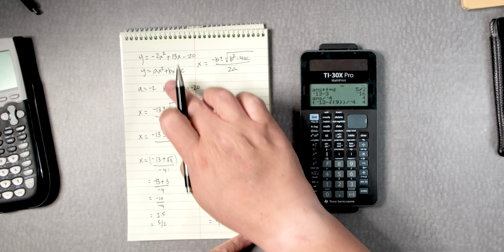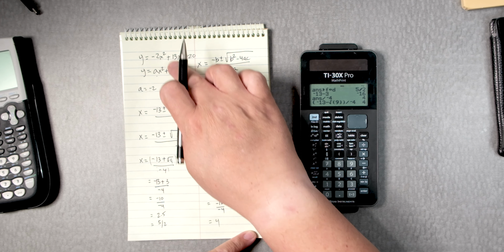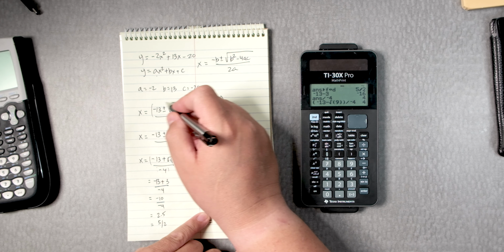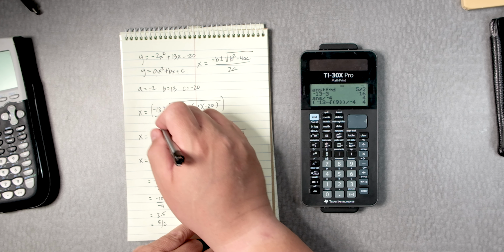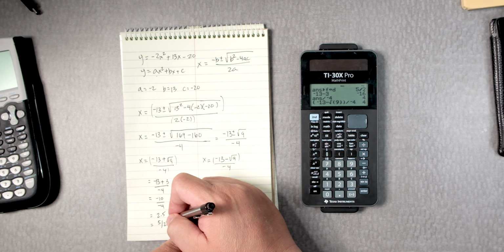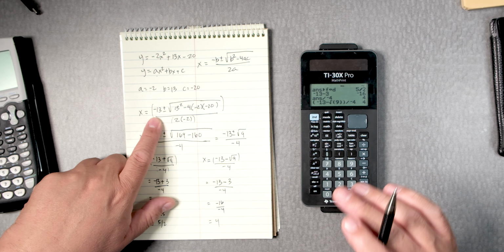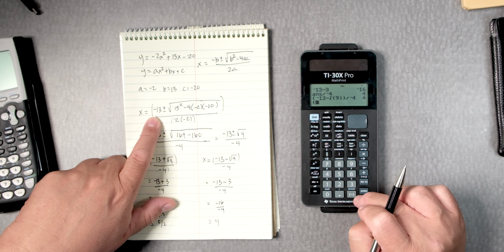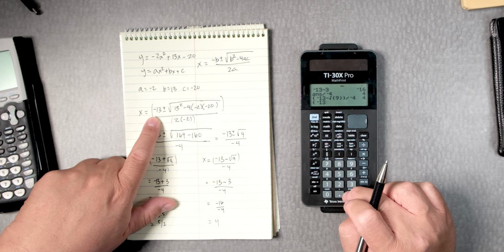So maybe what we can do also is maybe we can do the calculations from here. Use this, right, and then this, divide these two, and get an answer. Of course, there's going to be a positive and then the negative. Let's try. Let's see if it works out. So we're going to have parentheses, negative 13, right?